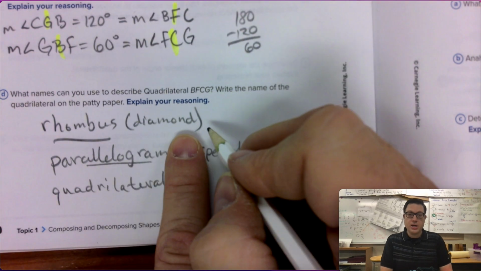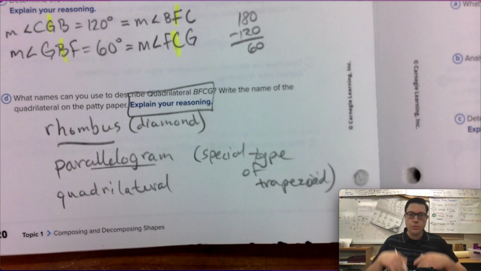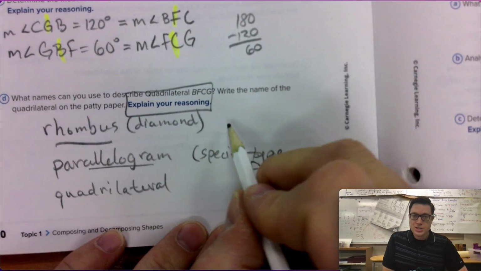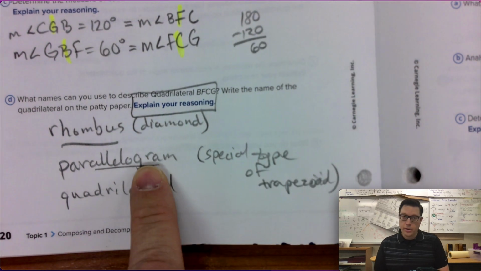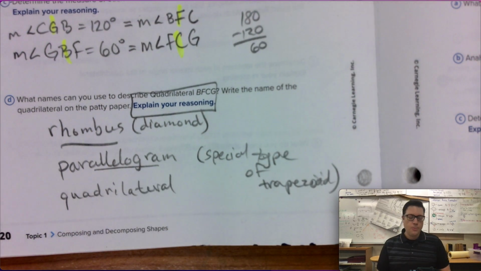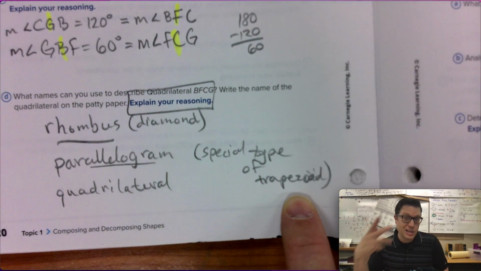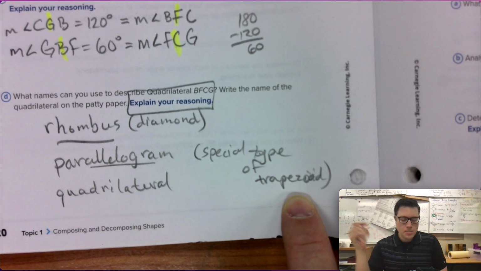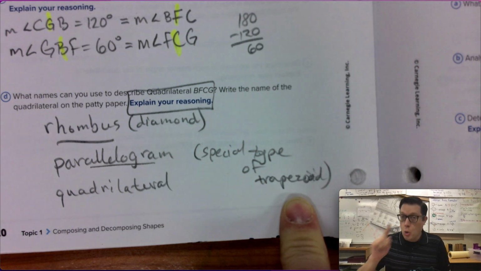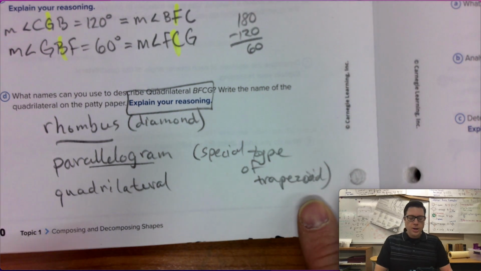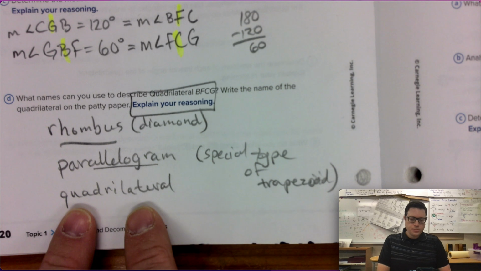Right? It's a rhombus because, here we are, explaining your reasoning out loud. It's a rhombus because all sides are the same. It's a parallelogram because opposite sides are parallel. And it's a trapezoid because in a trapezoid, at least one pair of sides is parallel. Some people say in a trapezoid, only one pair of sides is parallel. And then in a quadrilateral, there are 4 sides.